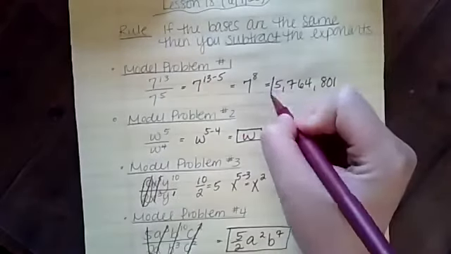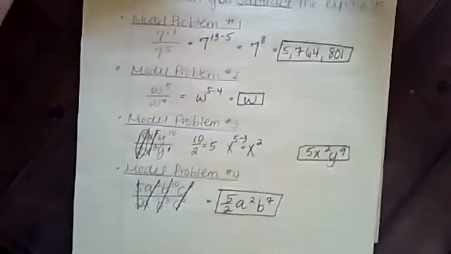Just make sure you copy these notes down, and you use these model problems as an example for your homework.